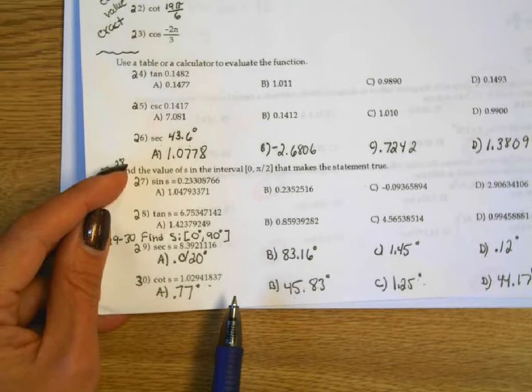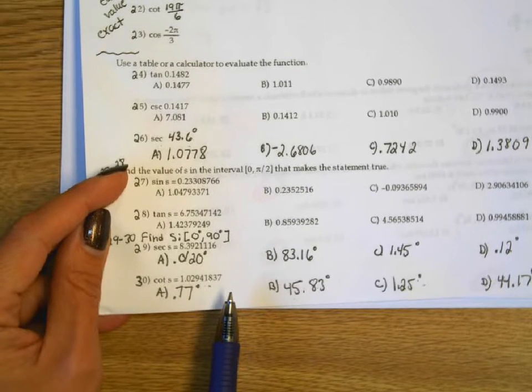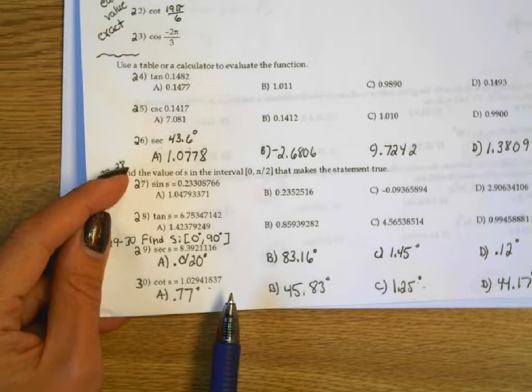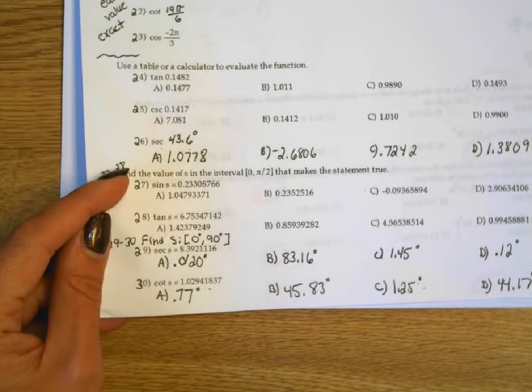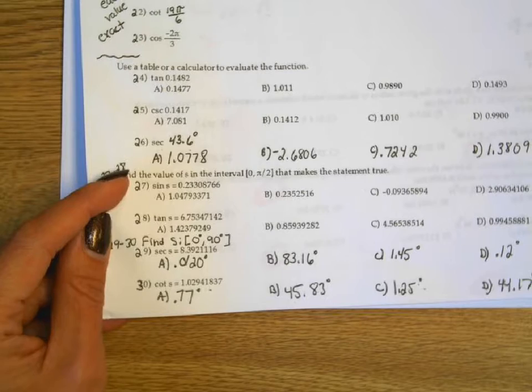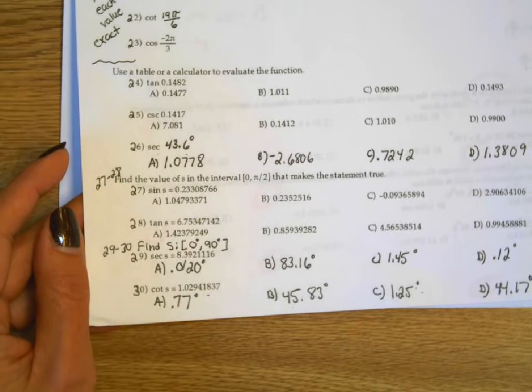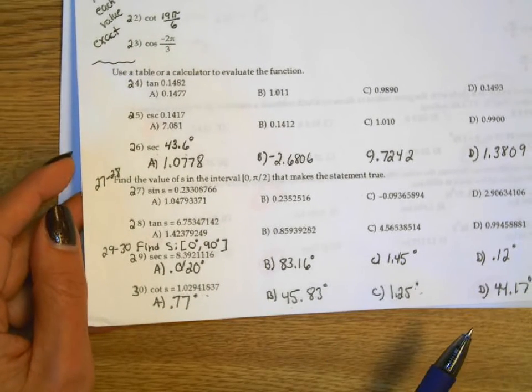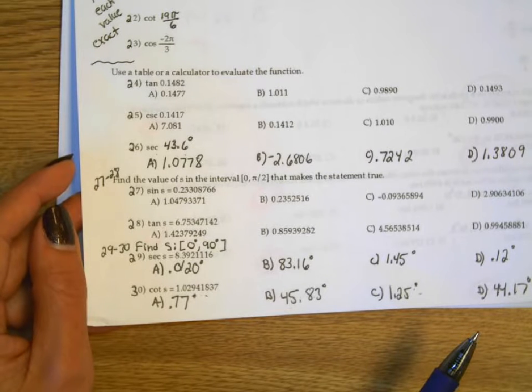On the quiz, is it going to be sine of S or sine of theta? Same thing. I know, but it's confusing. I switched them mostly to theta because if it's the unit circle, the S is the theta, and I think that's just confusing. On here I had the S's, but you're still just looking for an angle, even though it says that.